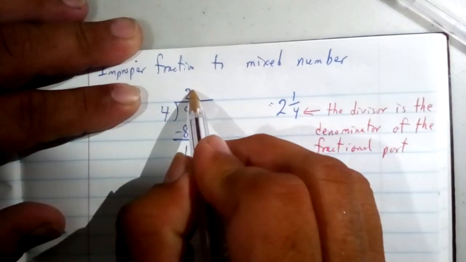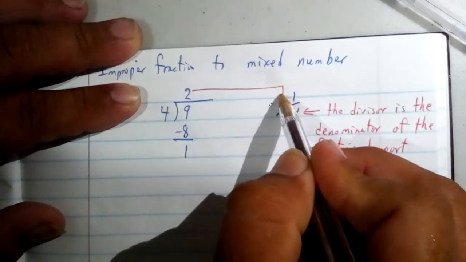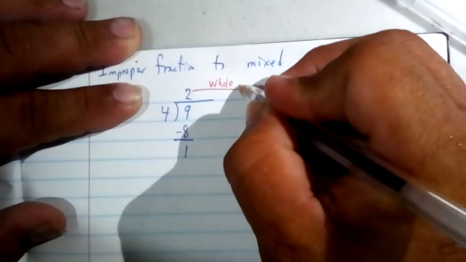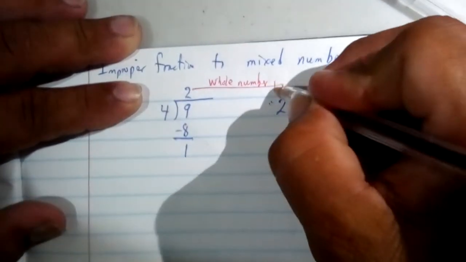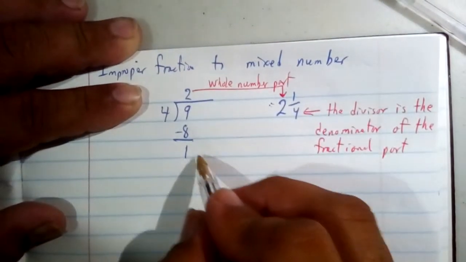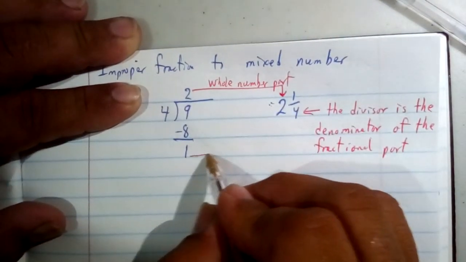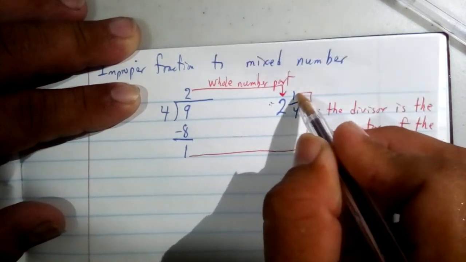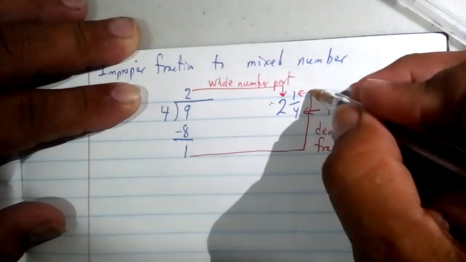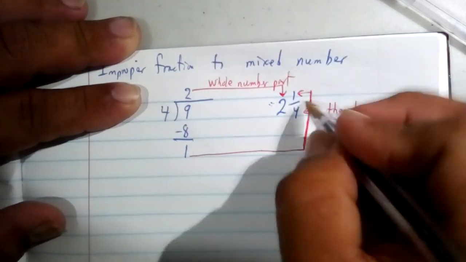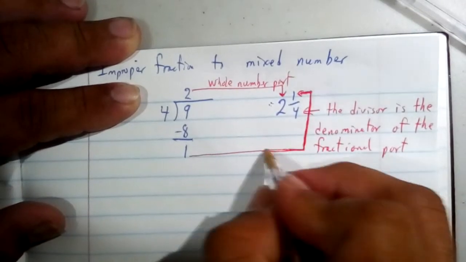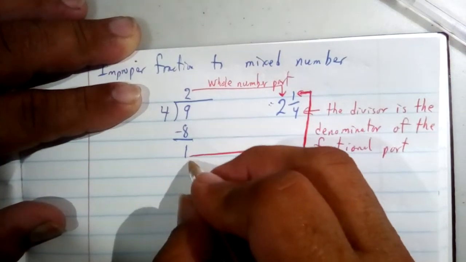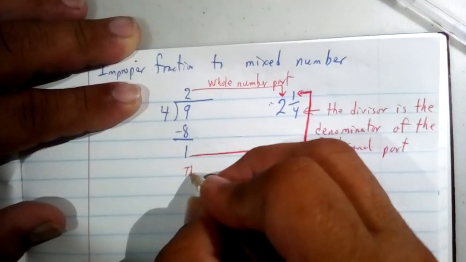This 2 here, let me show you, is the whole number part, and this one, I put this straight through there, goes here, there. Okay, so just do a thicker line here. I should use a different color pen, but I only have blue and red. Okay, this one here, or whatever you are left with here, is the remainder.